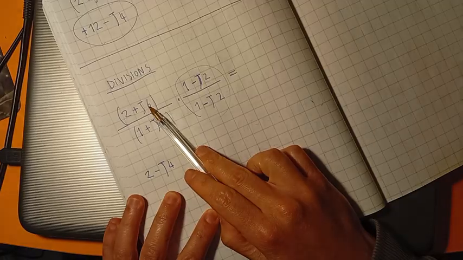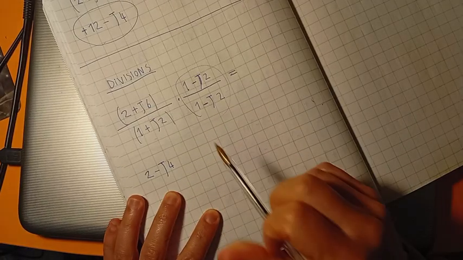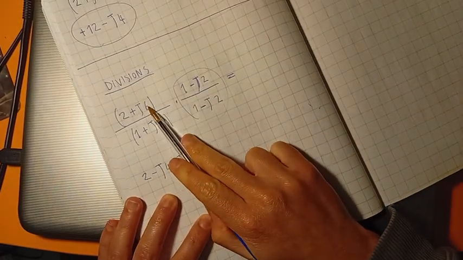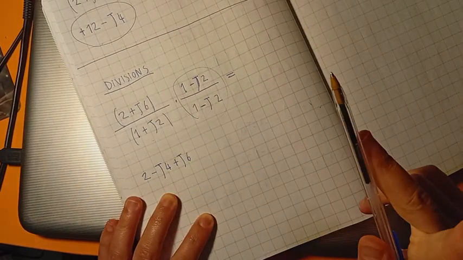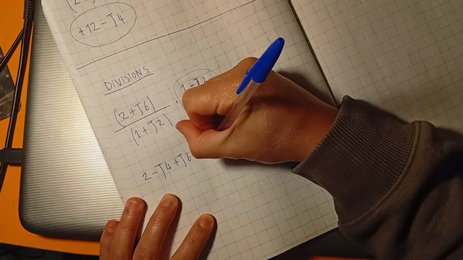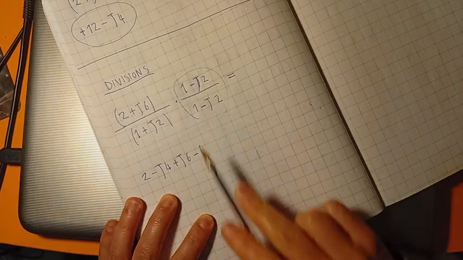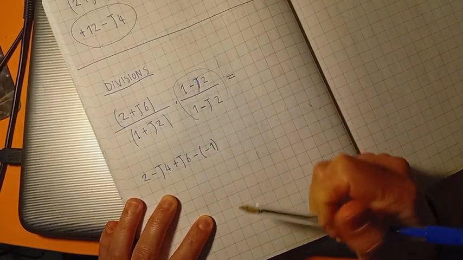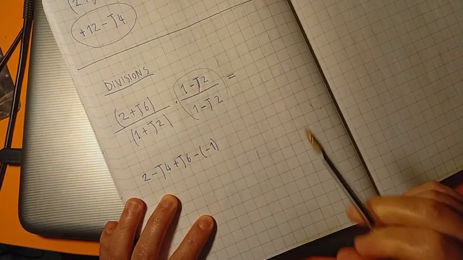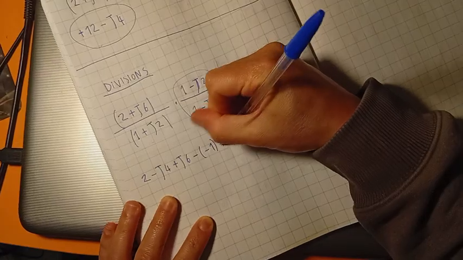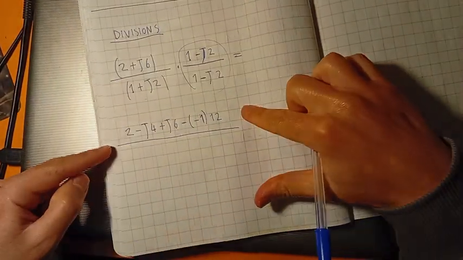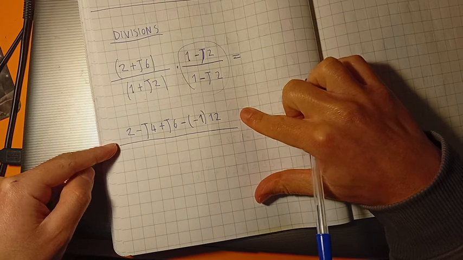Then j6 multiplied by 1 is plus j6. And j6 multiplied by minus j2: it is minus, j times j is minus 1, and then 6 times 2 is 12. Okay, this is what we have above the fraction line.